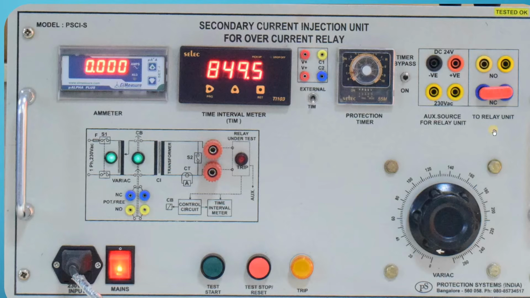See the protection timer for the current injection unit. That means you set this timer for 1, 2, 3 or some value. Then after that time, the circuit breaker will trip the circuit automatically. That is the protection timer for this current injection unit only. That's why the switch is there, a switch for the bypass and a switch for turning on the timer. Then another auxiliary supply is there. Wherever the relay requires an auxiliary supply, we have to give it from here. If not required, this is left vacant.